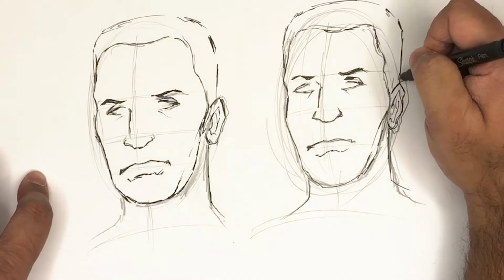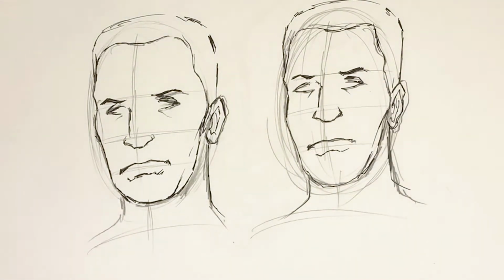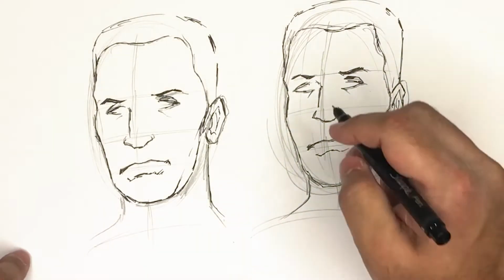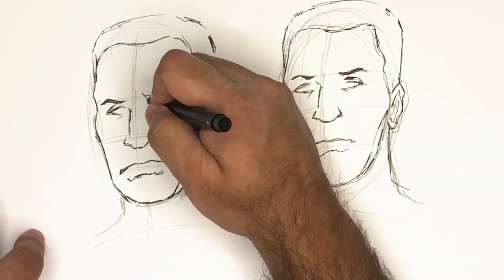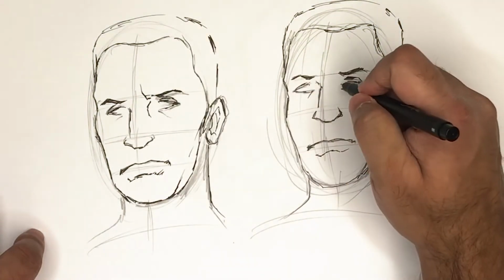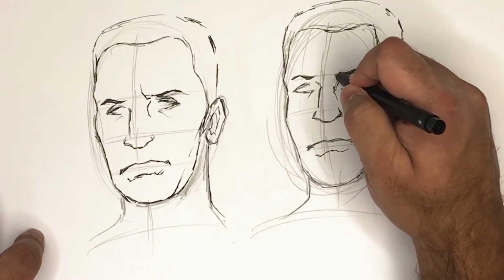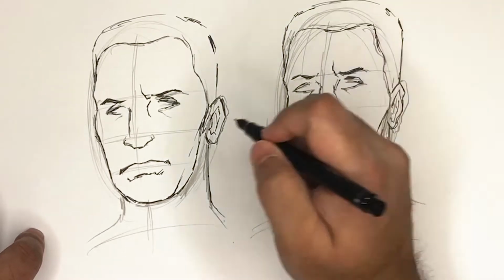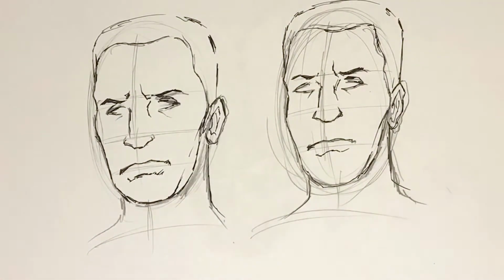And of course, once we are done with the outset, we can make the images as detailed as we want. But at the moment, this much will suffice.